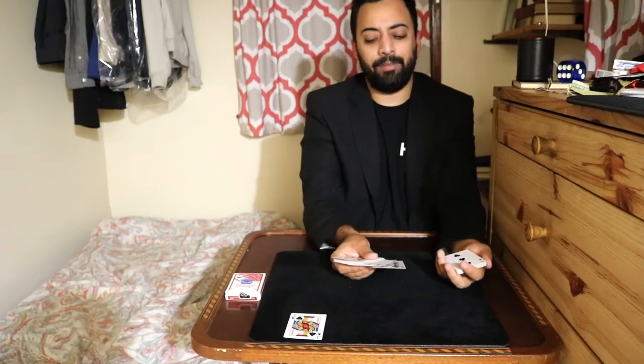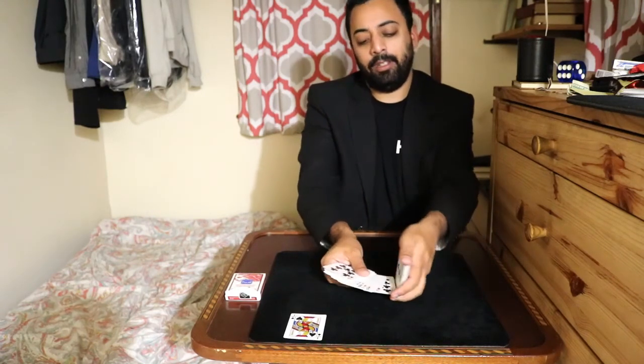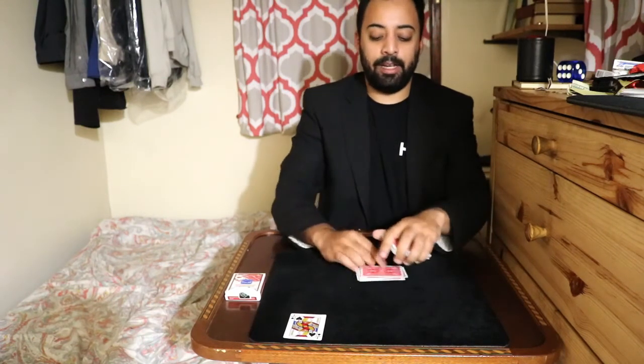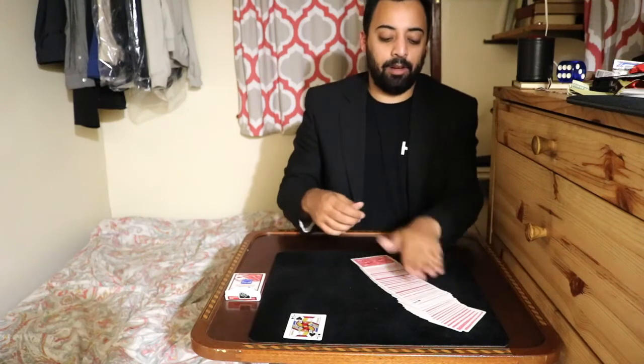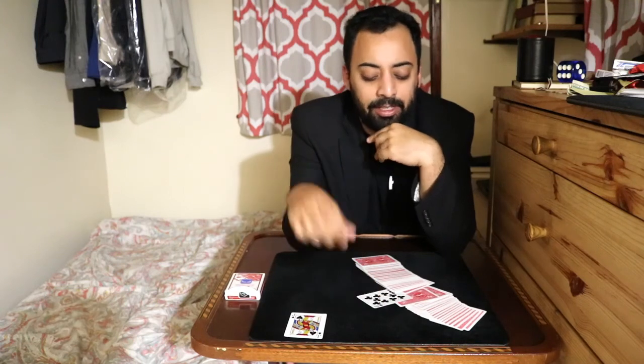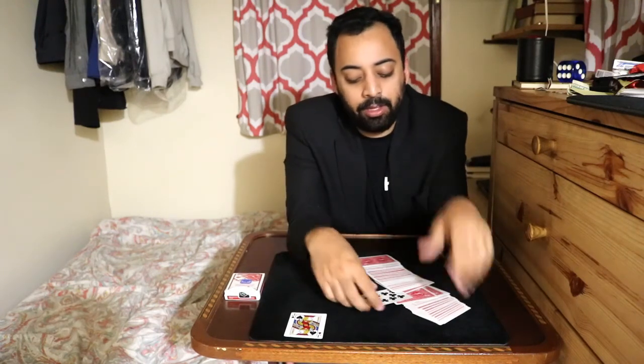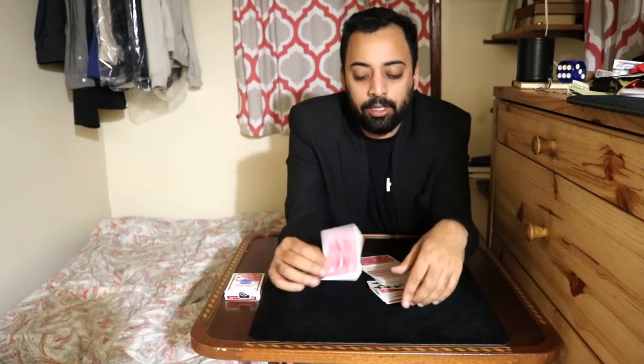I'll credit him because I read it in one of his books. You go like this and just pull it on off, and then just square the pack on down, whatever, so you get a reverse. It's like his... the Larry reverse. It has some very notable similarities to that. Anyways, so we got three outs, and then we got the Jack of Spades right there. So we are covered for all situations.